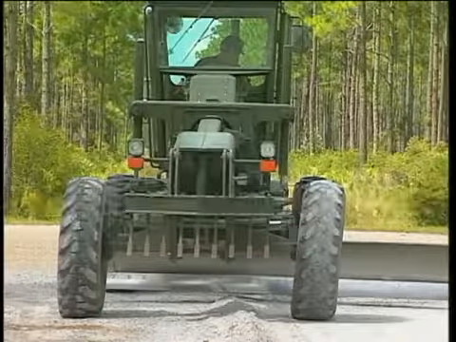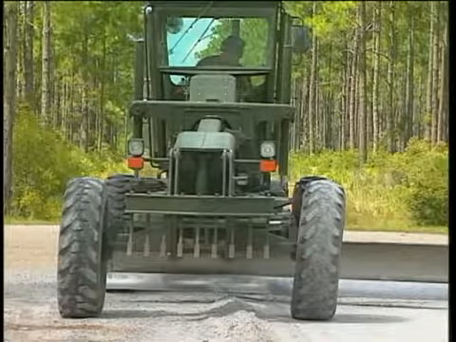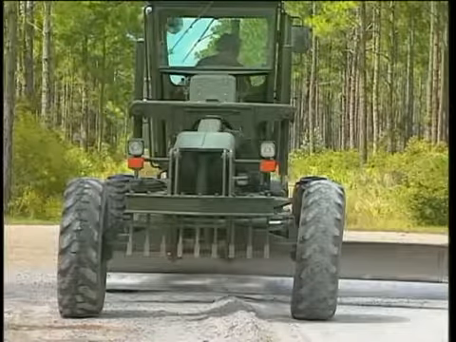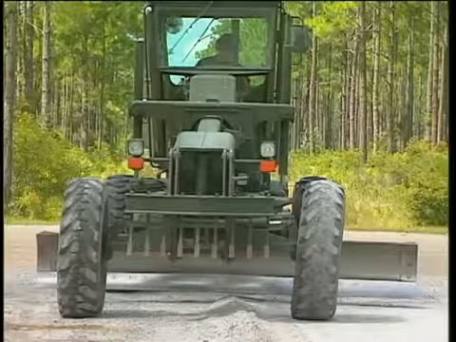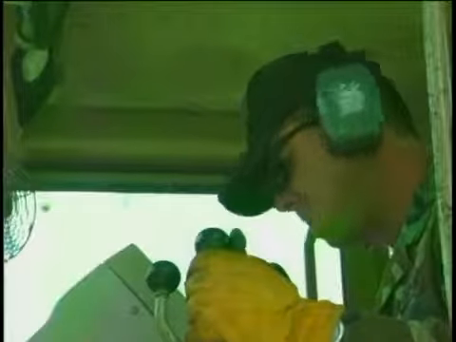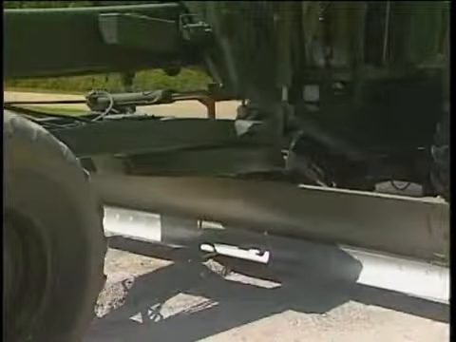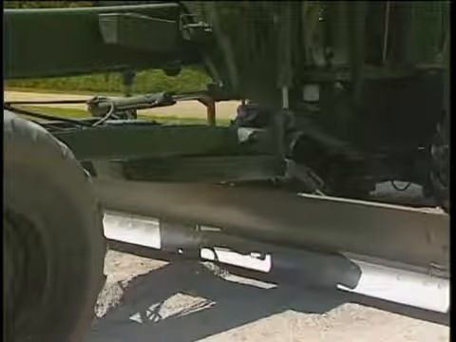If the material needs to be spread more on one side of the road than the other, angle the blade in that direction. Lower both ends of the blade until they are approximately an inch or two above the ground. Blade height will depend on how much windrow material you have to spread and how thick you want to spread the material.